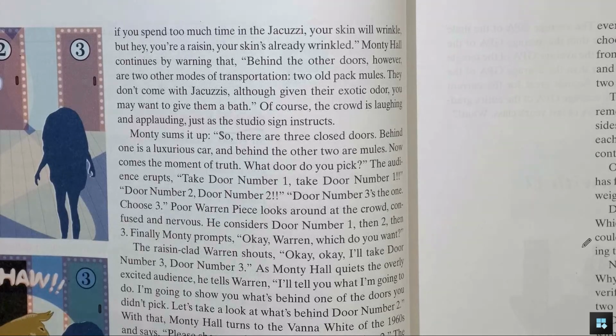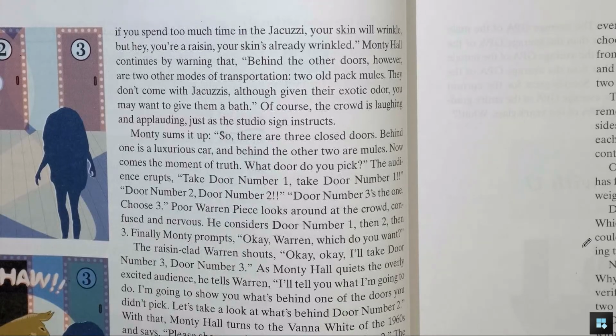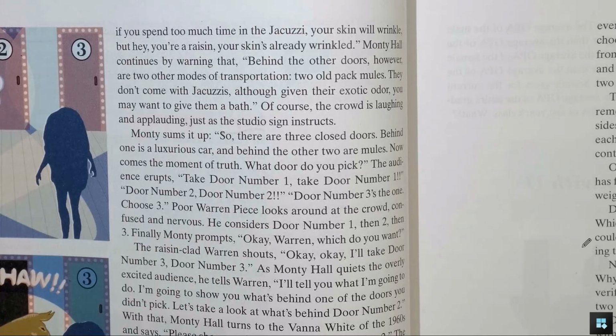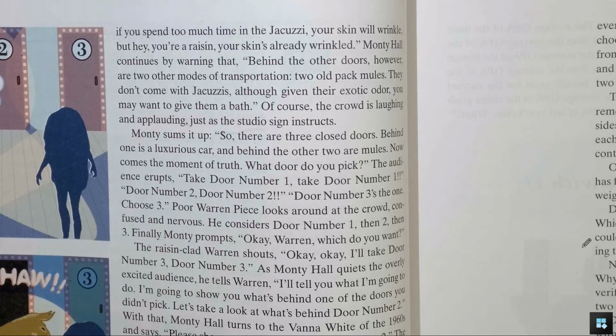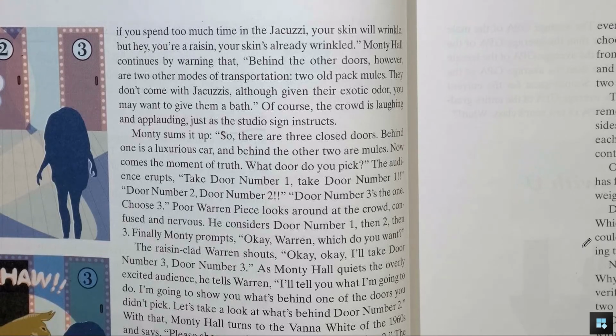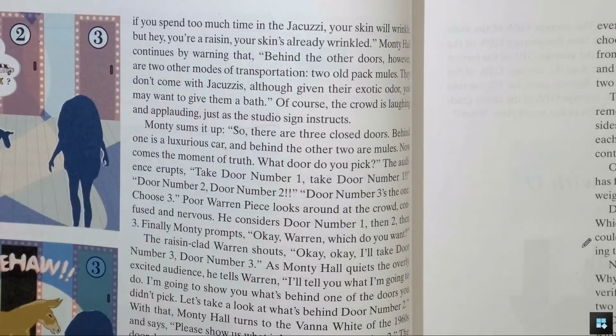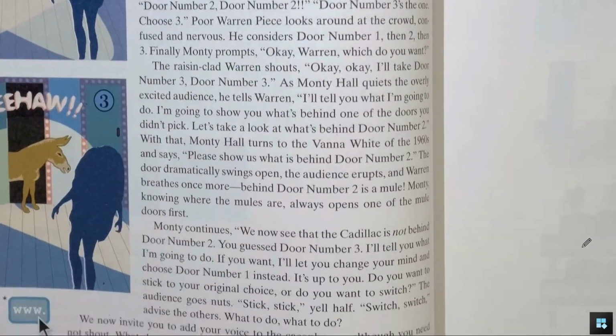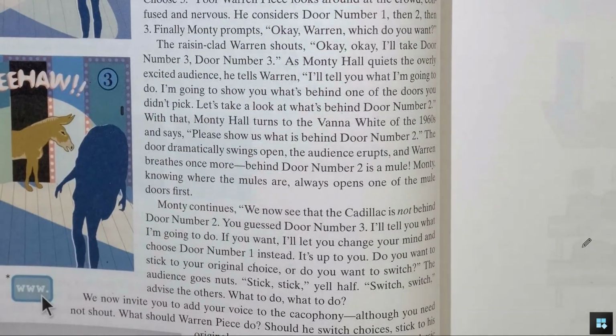Monty sums it up. So there are 3 closed doors. Behind one is a luxurious car, and behind the other 2 are mules. Now comes the moment of truth. What door do you pick? The audience erupts. Take door number 1, take door number 1. Door number 2, door number 2. Door number 3 is the one, choose 3. Poor Warren Peace looks around at the crowd, confused and nervous. He considers door number 1, then 2, then 3. Finally, Monty prompts, okay, Warren, which do you want? The raisin-clad Warren shouts, okay, I'll take door number 3, door number 3.